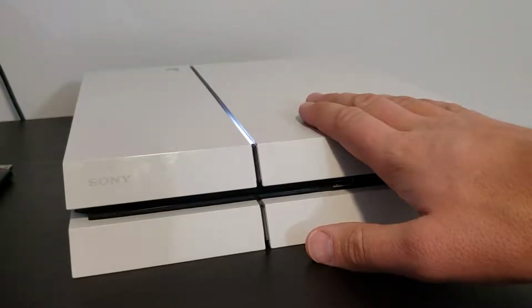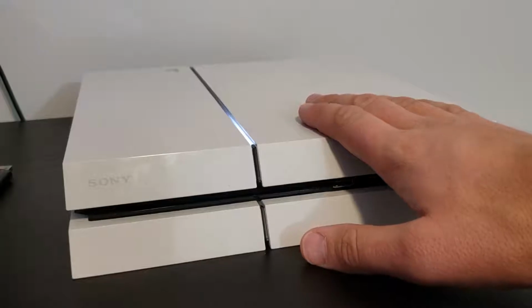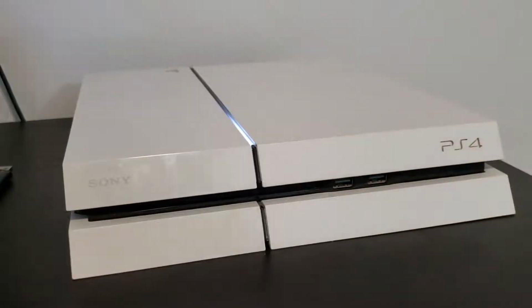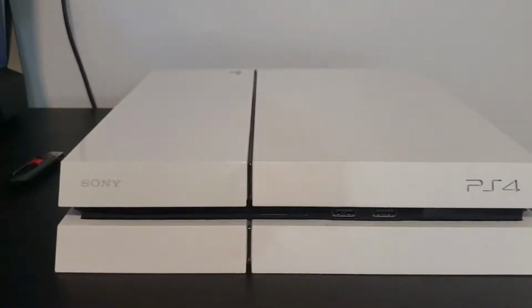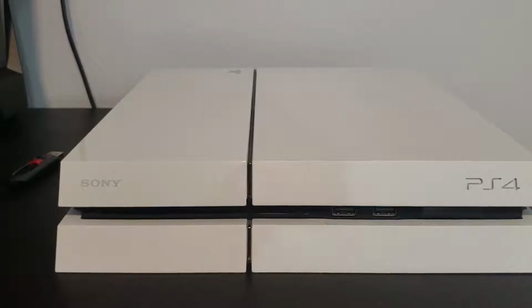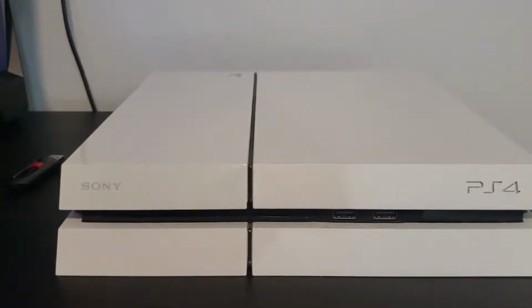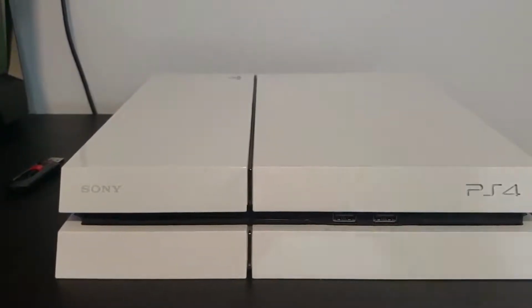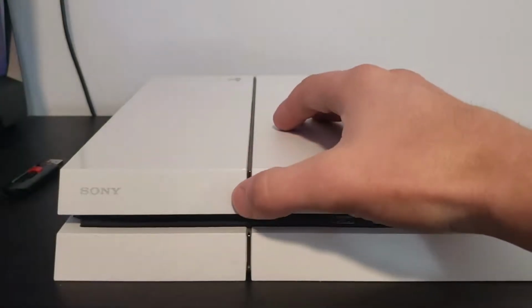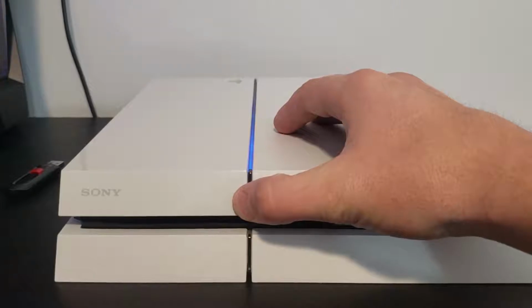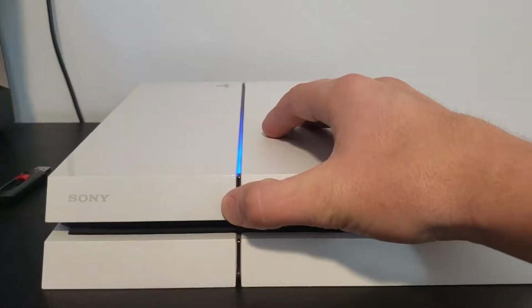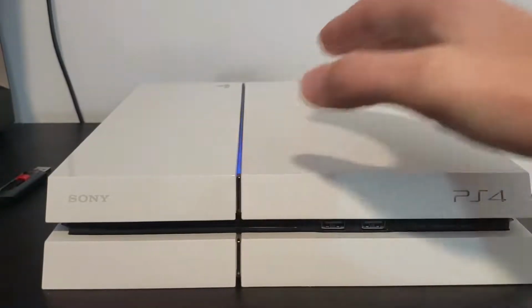The first thing that we're going to want to do with the hard disk drive is to boot our PlayStation in safe mode. So we're going to go ahead and power off our PlayStation. Once the device is fully powered off, to boot in safe mode, we're just going to hold down the power button until we hear it beep twice. So there's the first beep. If we continue holding down the button, there's the second beep.